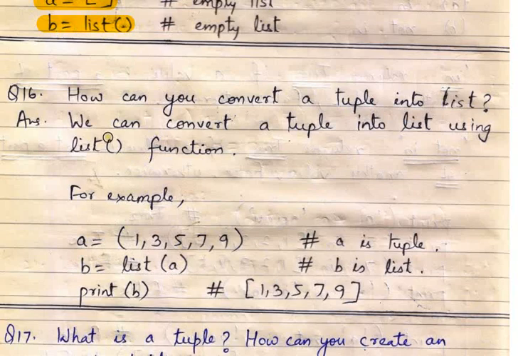So you can see that this particular statement says that A is a tuple. How can you say that A is a tuple? Because A is written inside brackets, with comma separated values. And you are writing B equal to list within brackets A. What does this mean? This means that whatever values are present in A, I want all those values in a list. And that list is to be stored in variable B. So B is a list that would be storing all those values which were present in the tuple A. Now when you are printing B, it would be printed like a list with square brackets, but the values would be the same that were in the tuple.